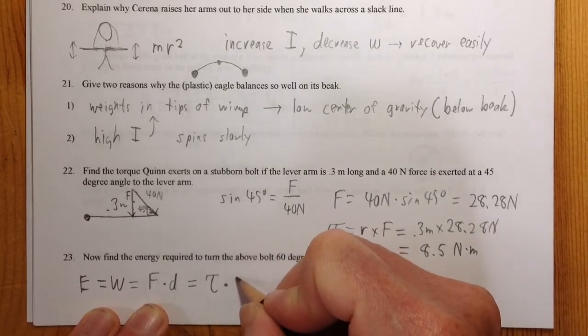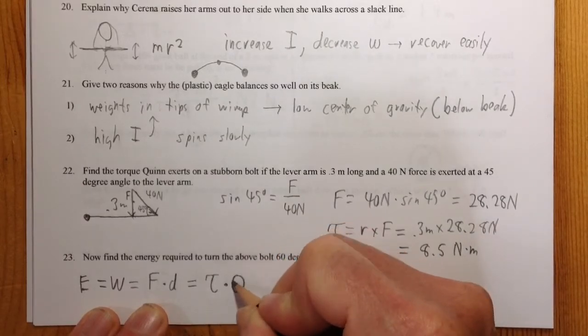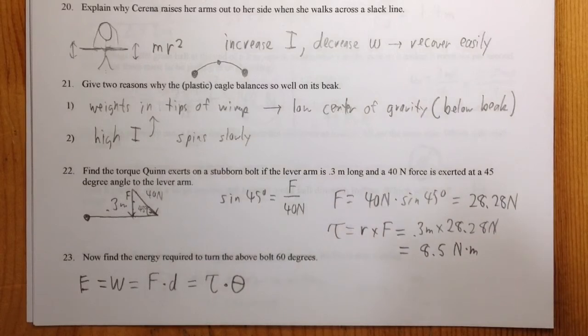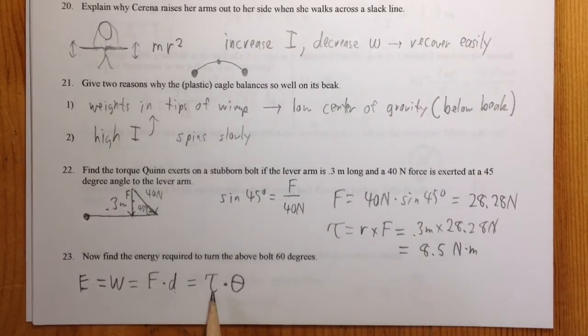You turn something through an angle, so it's torque times the angle theta. The units are the same, right? Torque is Newton meters, and work is force in Newtons times distance in meters. Theta has to be in radians for this to work. Then the units are Newton meters, because radians, being a natural unit, don't really count.